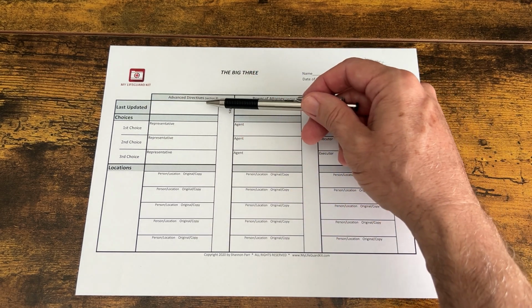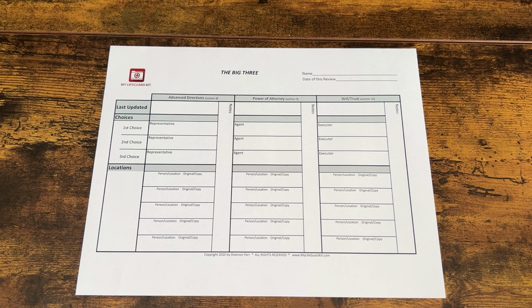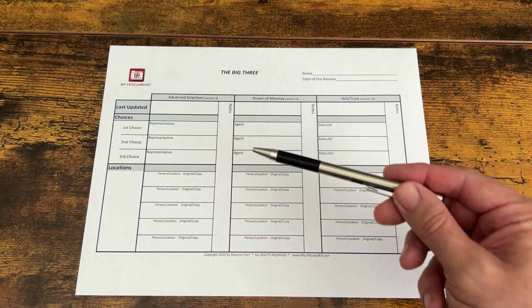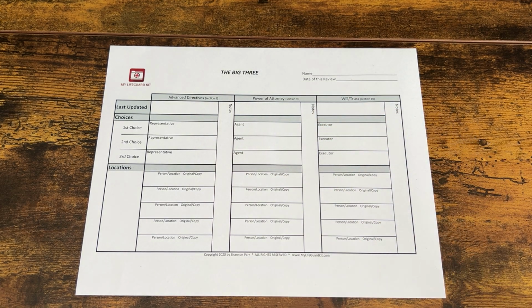So let's look at these one at a time. The last time you were updated, if you happen to know it, you can put that in there. If not, it's not a big deal. Your advanced directives are who you would want to make medical decisions for you if you're not able to, and also listing some of those decisions. You may want certain treatments, you may not want certain treatments, and that would be in that document, and you would also have up to 3 different representatives to be your advocate with the doctors for those choices that you made.